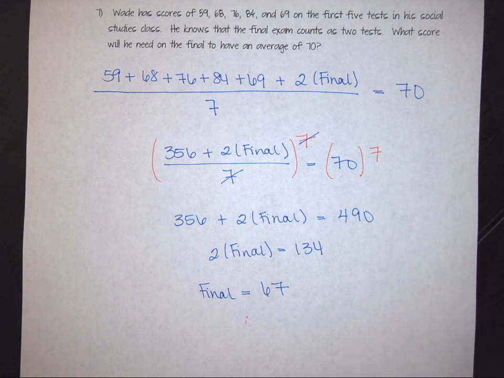So there you have it. That's everything you need to know about doing distance, rate, time problems, different forms of interest problems, and average type problems. So if you have any questions, please let me know.